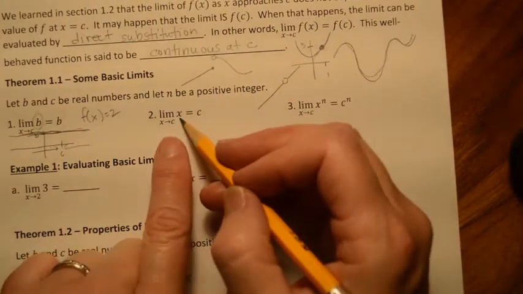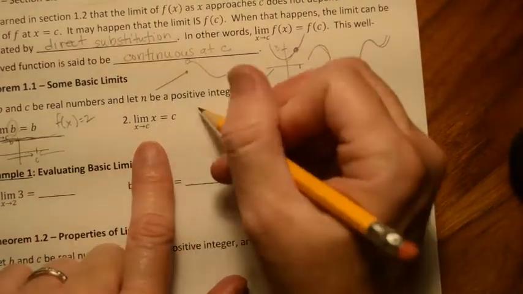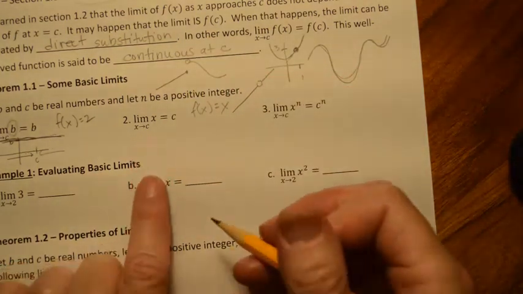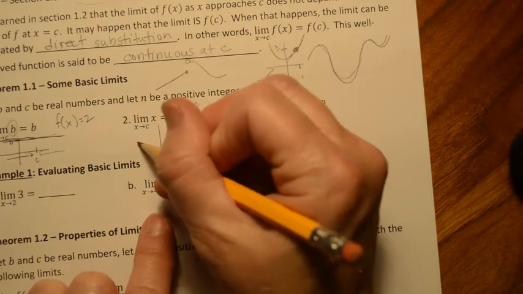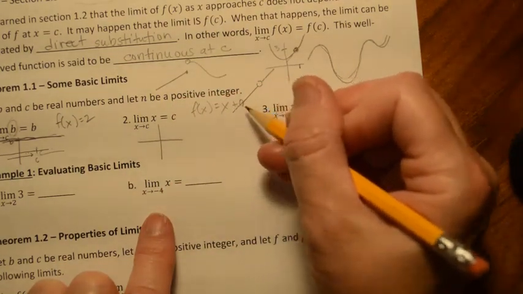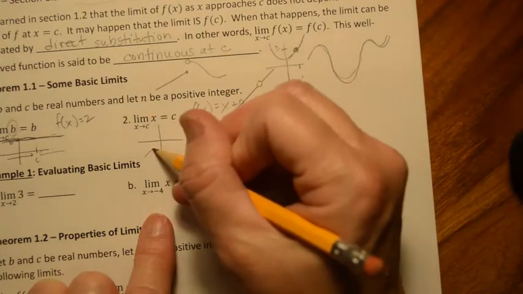If we just have something so basic as the function f of x equals x, that's just a linear function, has a slope of 1, and it goes through the origin as its y-intercept.